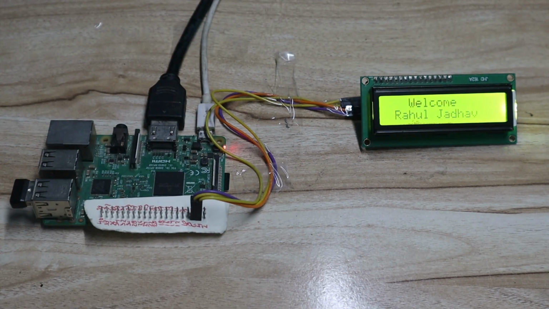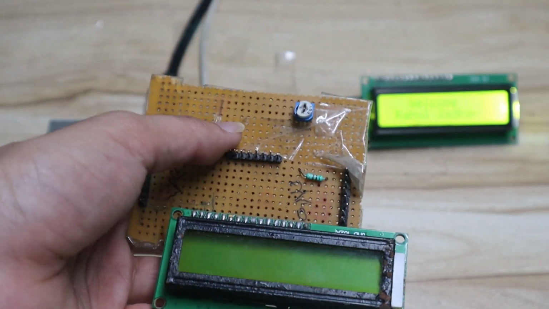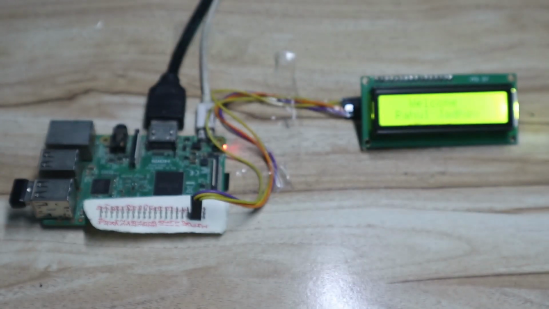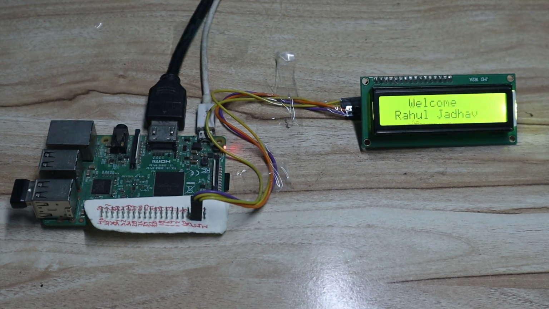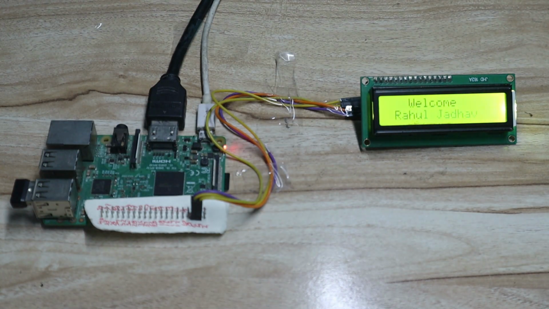In addition to that, in my past project I used this GPIO board. For this board you have to design the circuit on the breadboard or on the zero PCB. But I got many comments from many subscribers, saying: sir, please replace this circuit with the I2C display so that it will be easy. So I accepted the request.